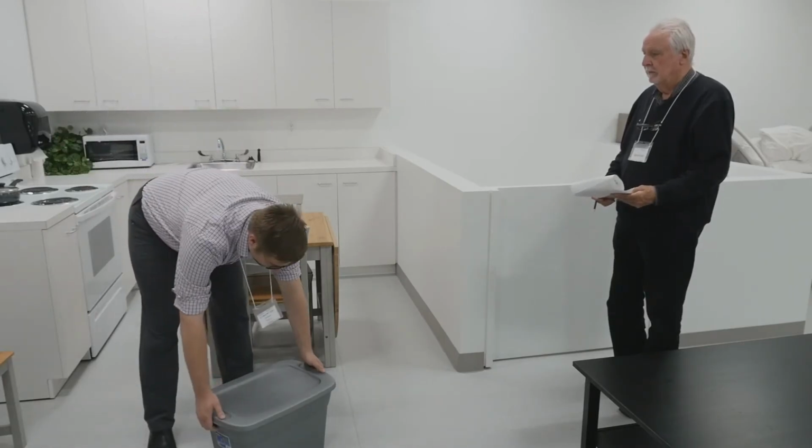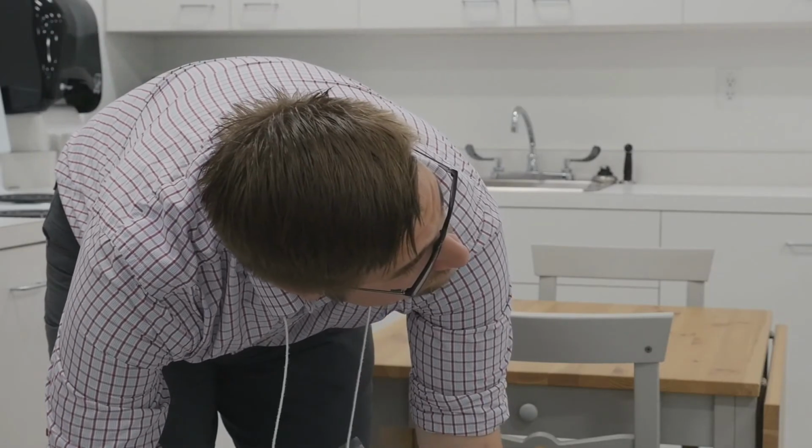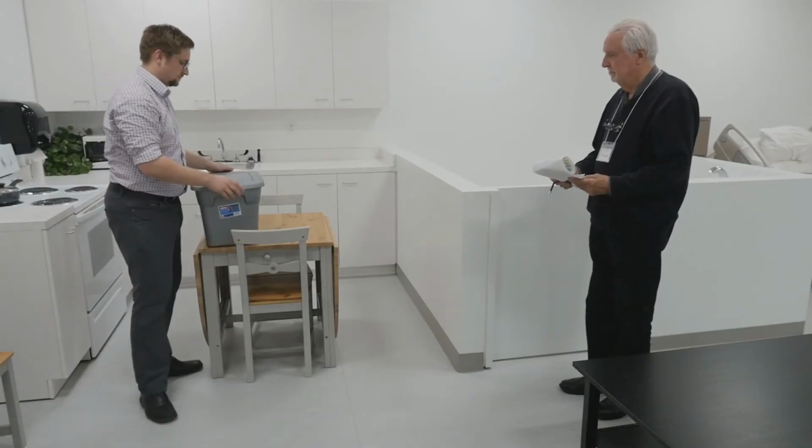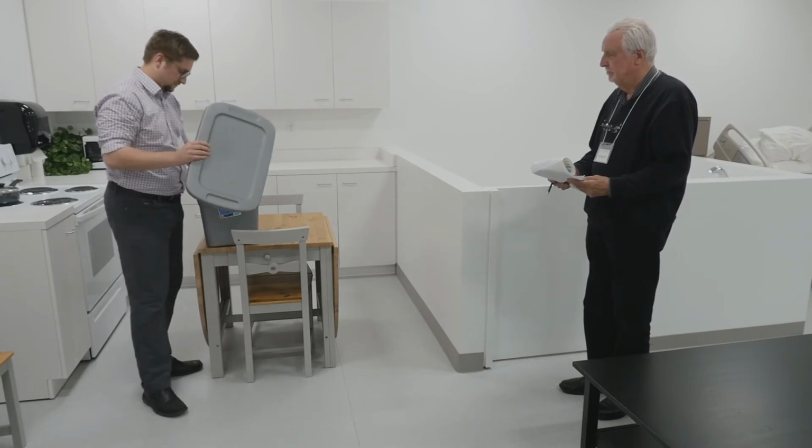You may also hear the assessor say, That's an unsafe procedure. Do not proceed. The assessor will say this if you're about to do something that could hurt yourself or the patient, or if you're about to damage the equipment. If the assessor says this, stop what you're doing and try it again using a safer technique.